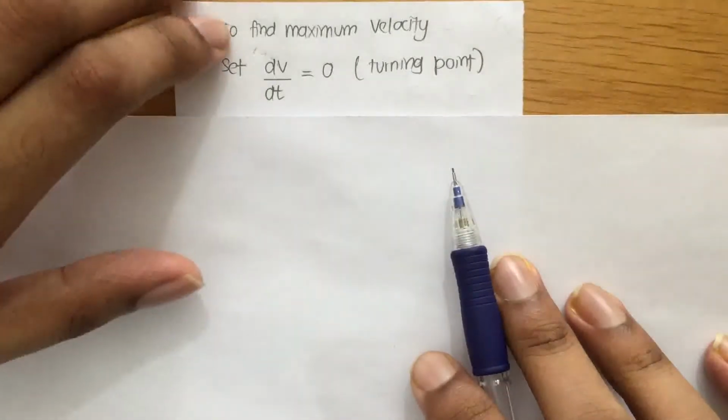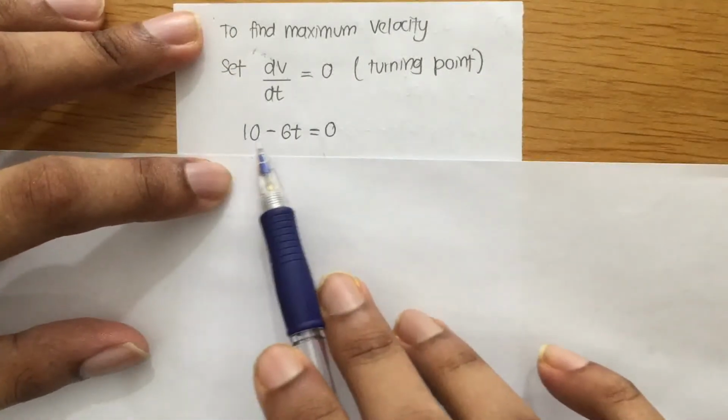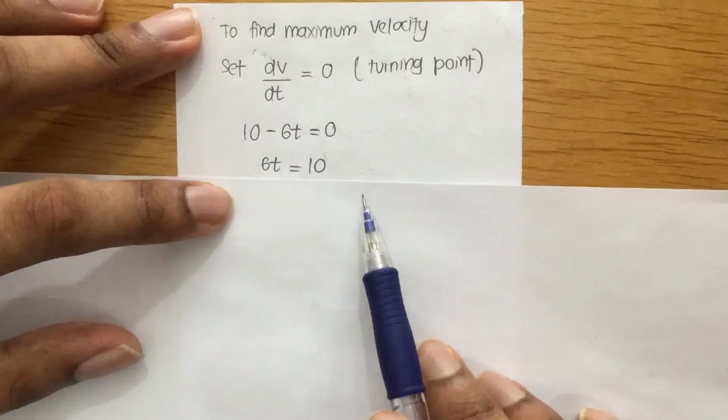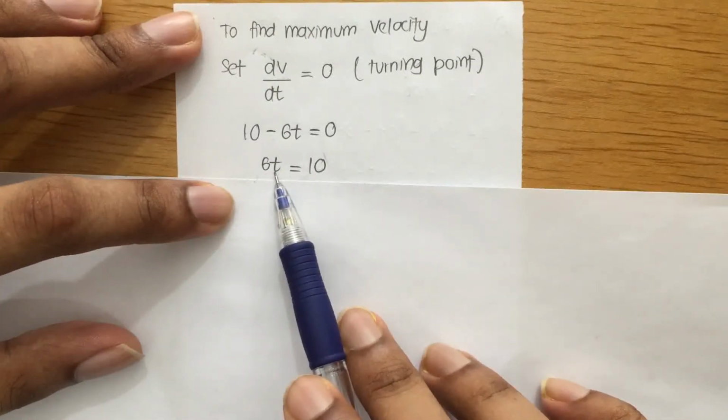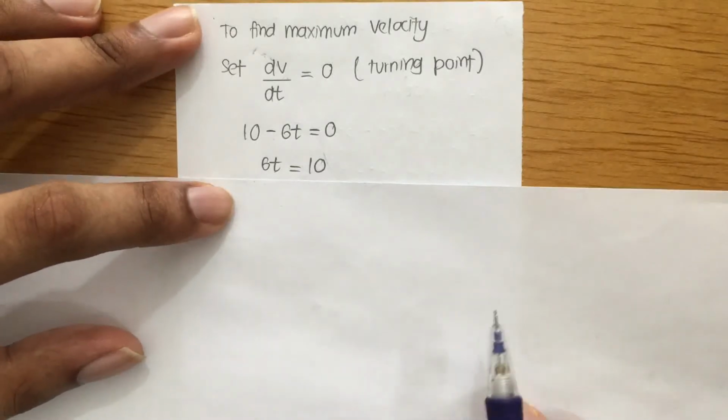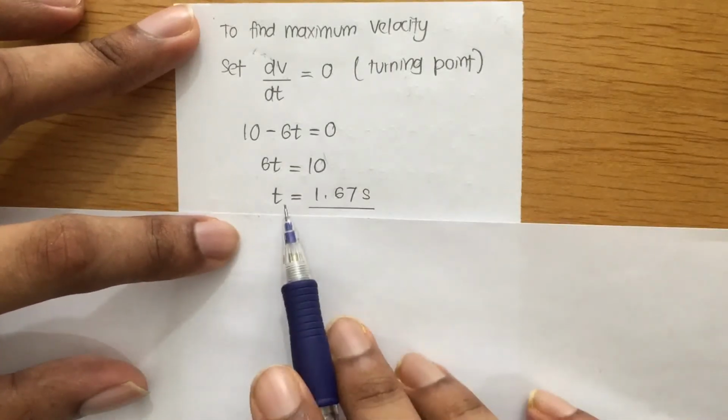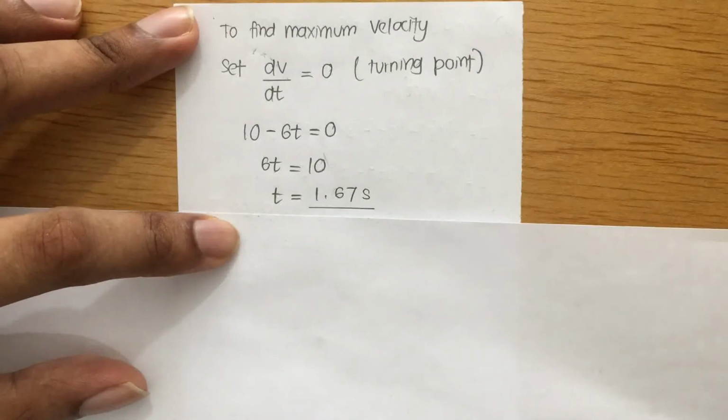You differentiate velocity, so you get 10 minus 6t equals 0. Okay, you calculate 6t equals 10. So how do you get the t over here? You divide by 6. So from here you get time equals 1.67 seconds.